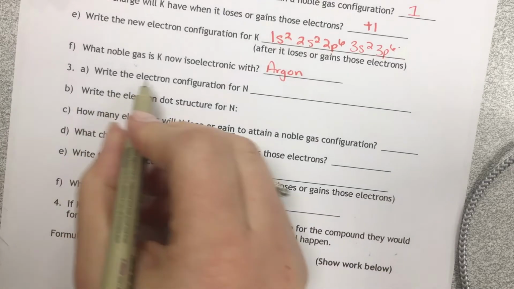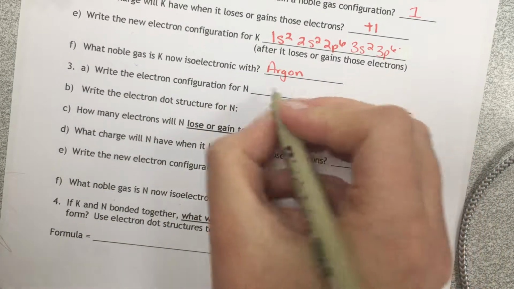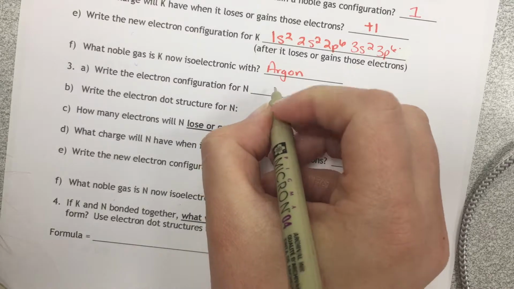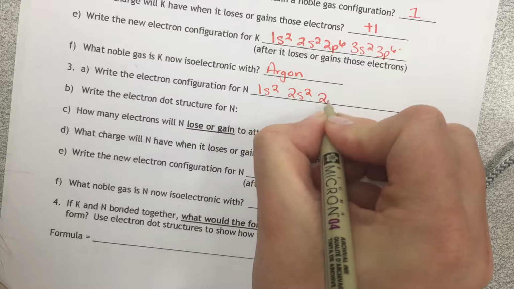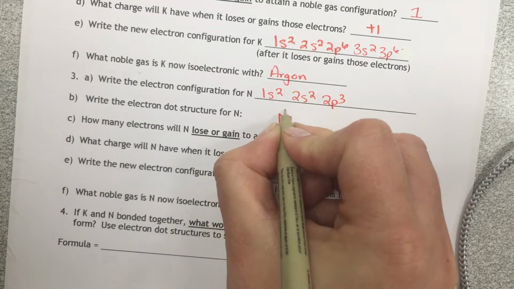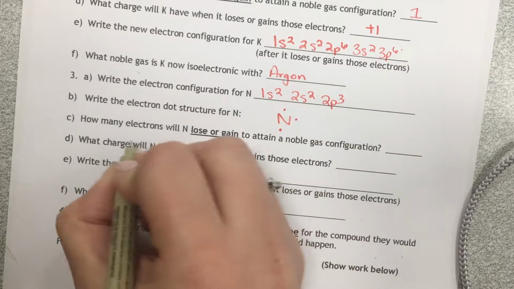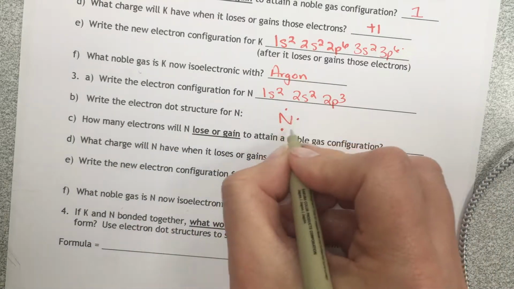Okay. Write the electron dot configuration for nitrogen. Nitrogen is 1s2, 2s2, 2p3. The electron dot structure would be 1, 2, 3. How many electrons will it gain or lose? It's going to lose these 3.